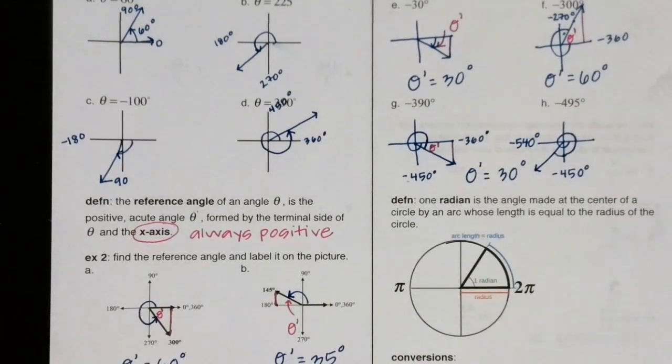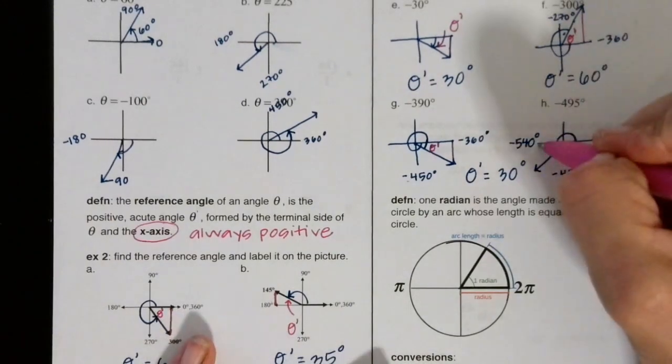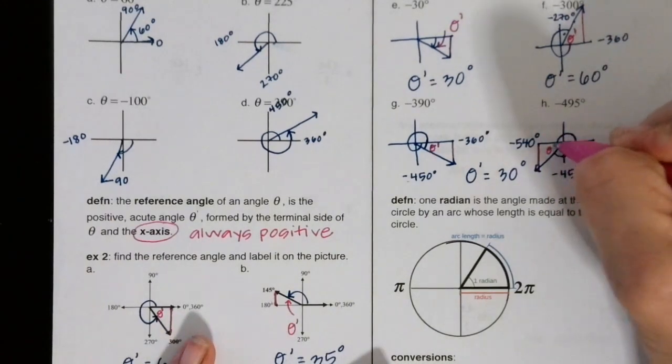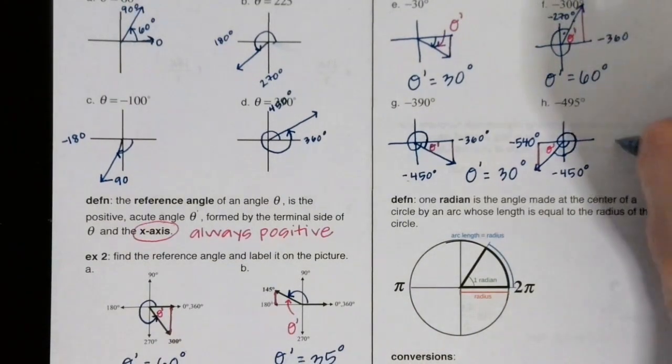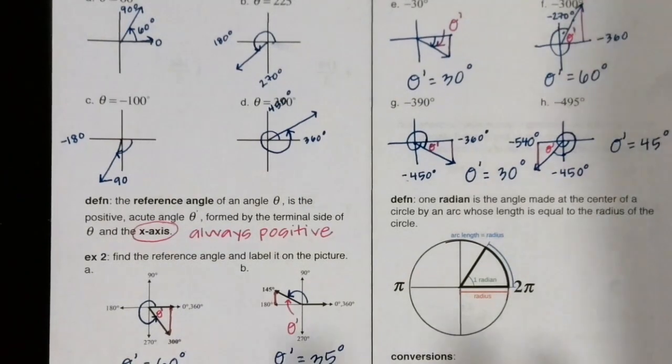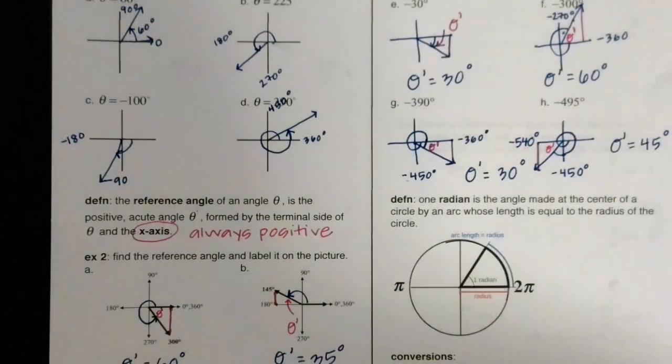A lot of them are bisecting or doing 30, 60, 90 triangles because these are the ones that we can evaluate without a calculator. So they're kind of rigged. Are they always that way? No, but when you're first learning stuff, it's more helpful if we do it like that.